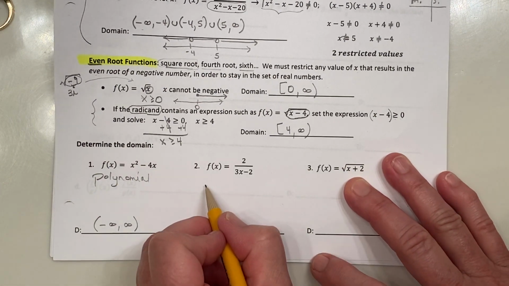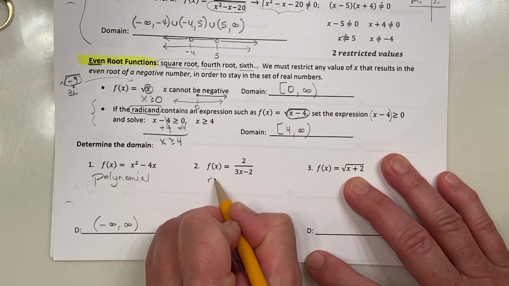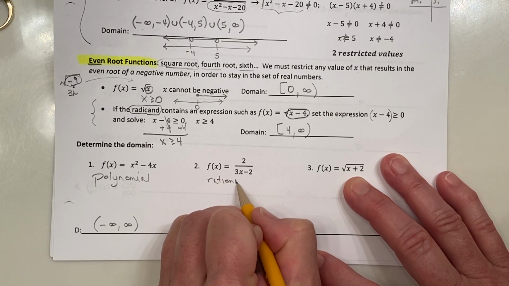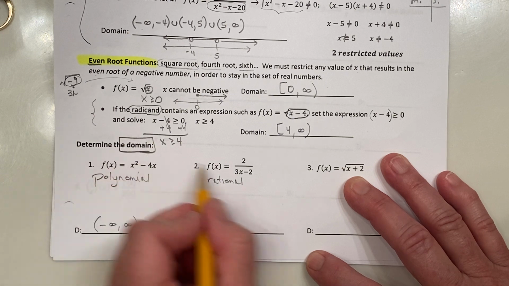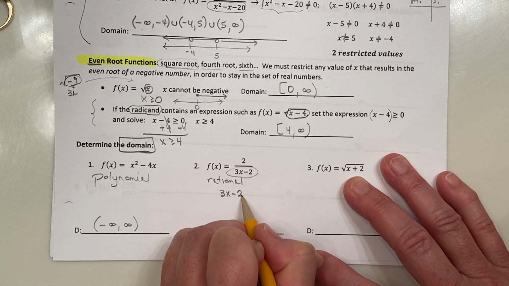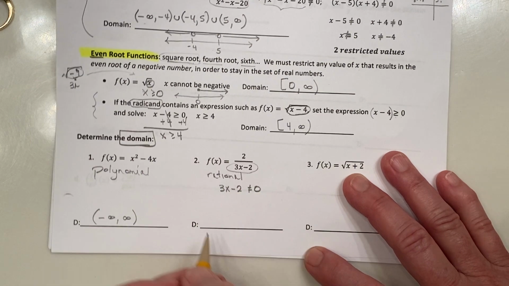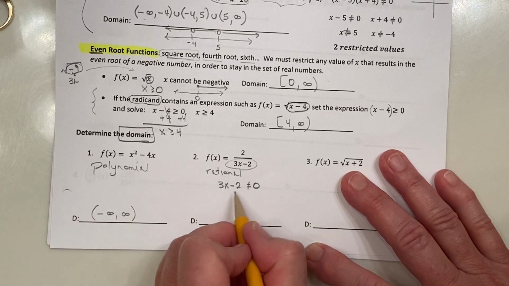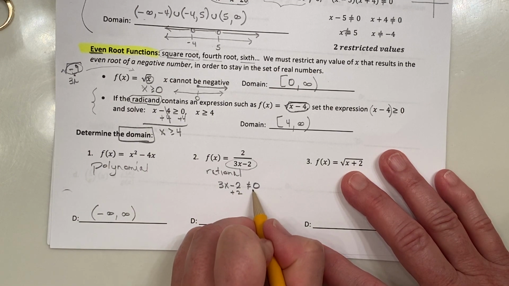All right, 2 is a rational function. So how do we find the domain of a rational function? Well, we do not want the denominator to be 0, so we go 3x minus 2 cannot be 0. We have to solve for x to find that value to restrict, so add 2.